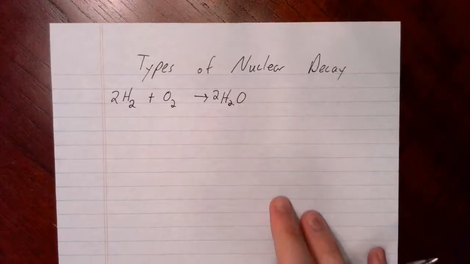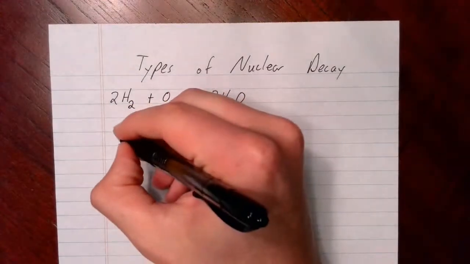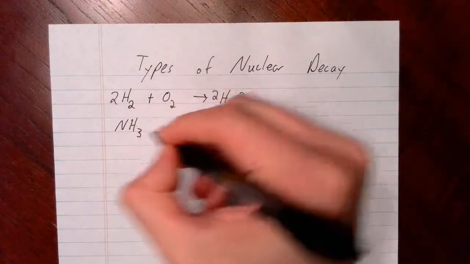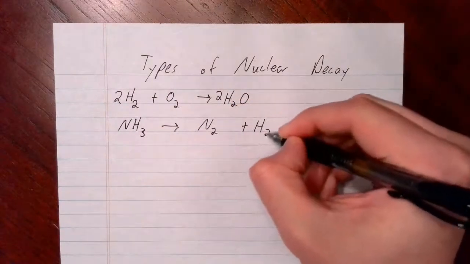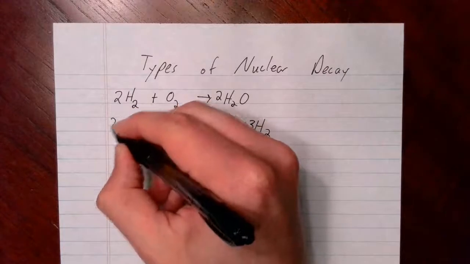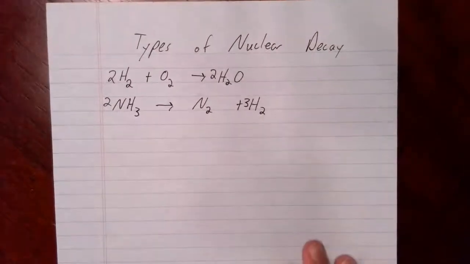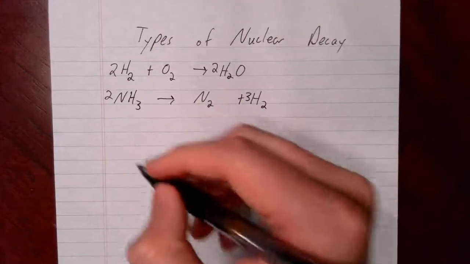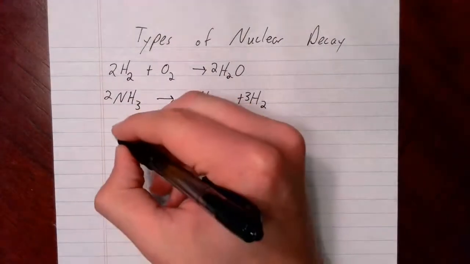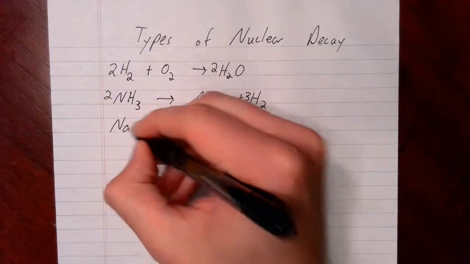We also deal with reactions where we break molecules apart, something like this. Okay. So here again, we start off and end with the same number of nitrogen and hydrogen on each side. We also deal with a lot of reactions where atoms swap places in molecules. So we might have something like this.